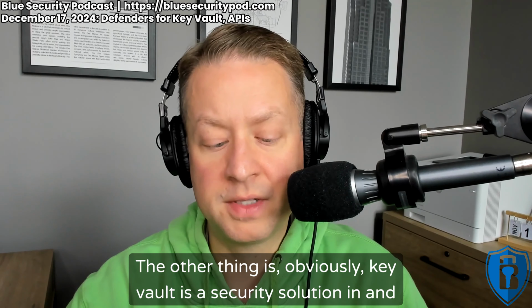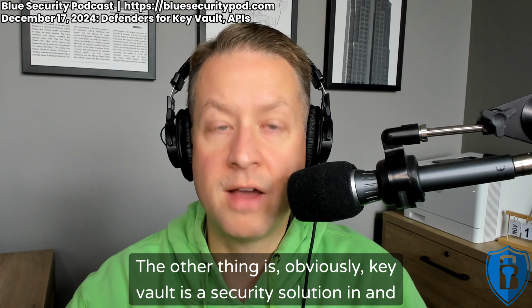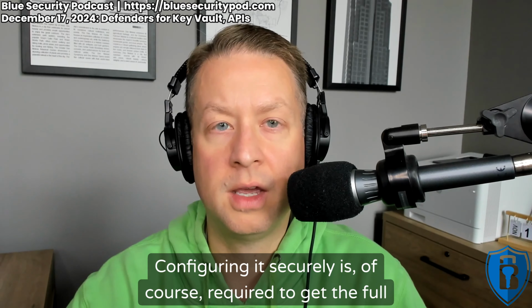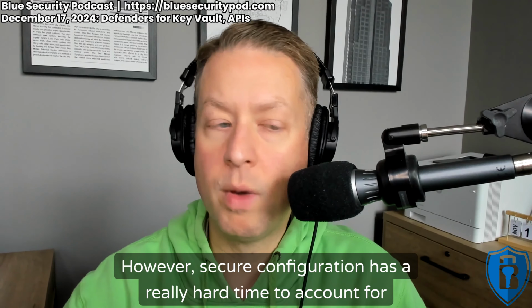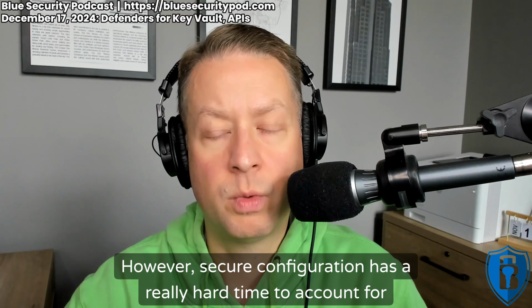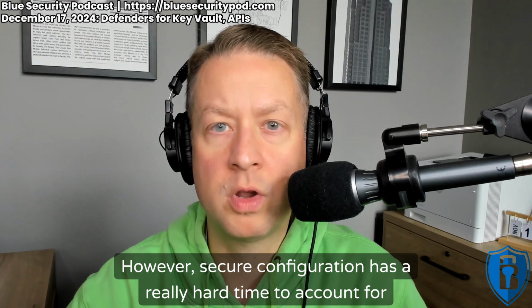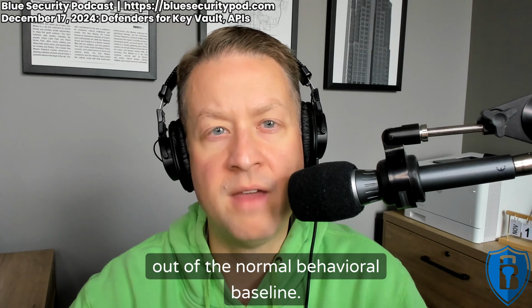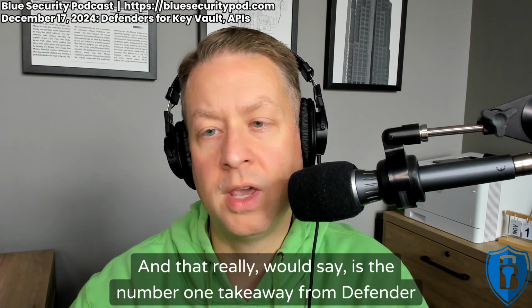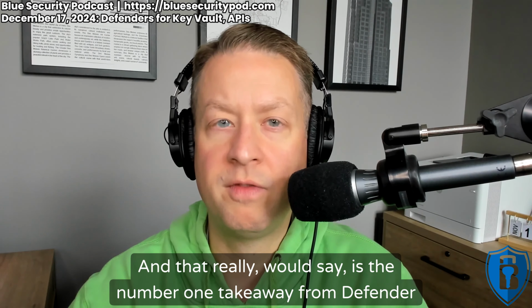The other thing is, obviously, Key Vault is a security solution in and of itself. Configuring it securely is, of course, required to get the full security benefit from it. However, secure configuration has a really hard time to account for things like anomalous activity, anomalous behavior, anything that's out of the normal behavioral baseline. And that really, I would say, is the number one takeaway from Defender for Key Vault.